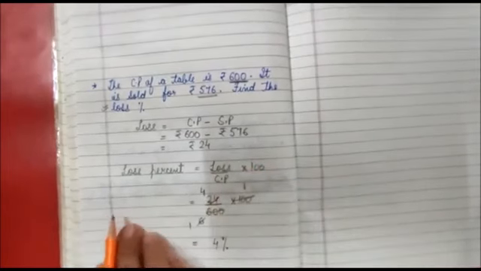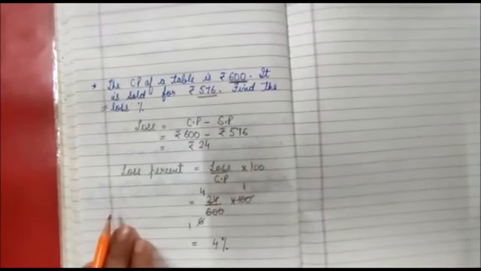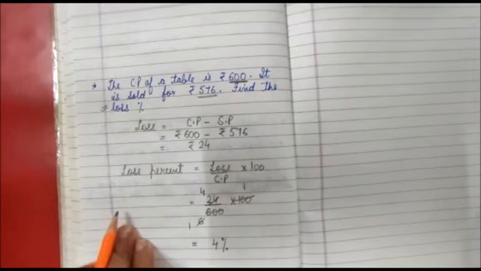So these are the few questions which I have explained here. I hope these questions will help you a lot in doing the exercises of profit and loss chapter.